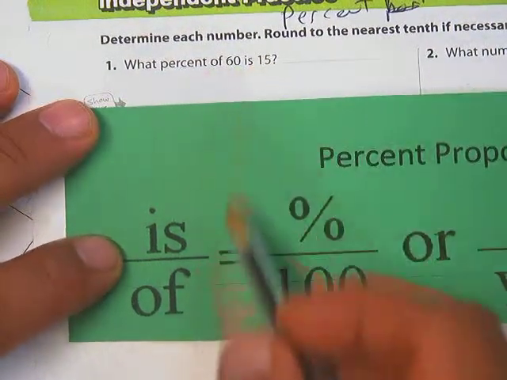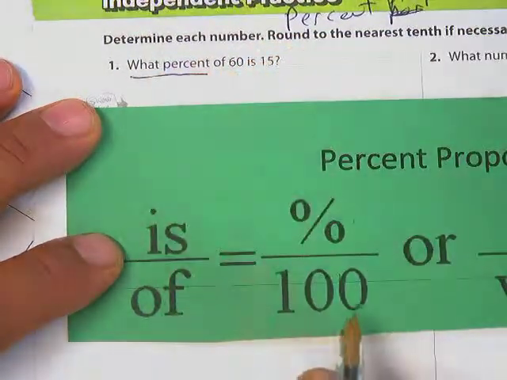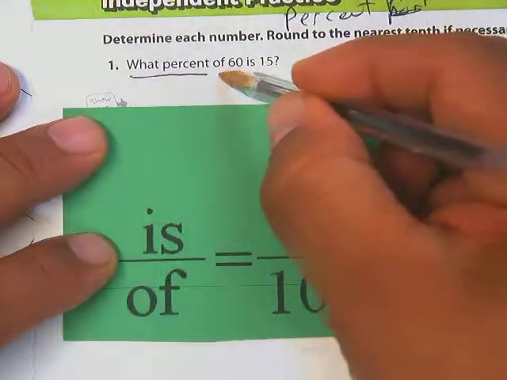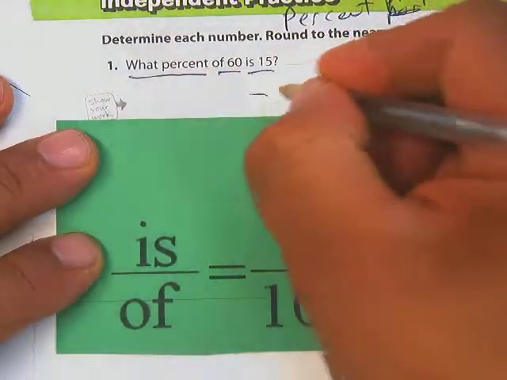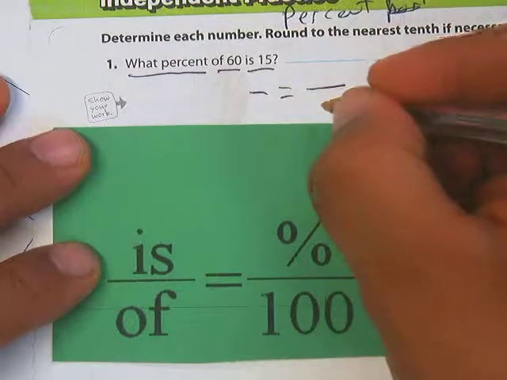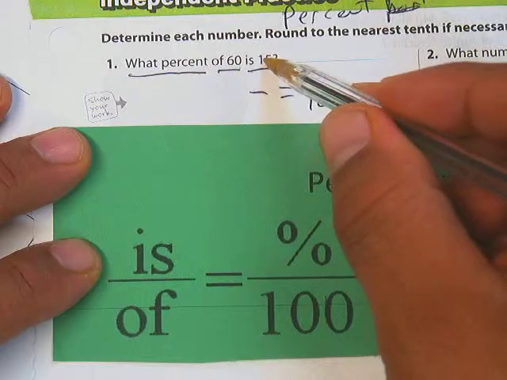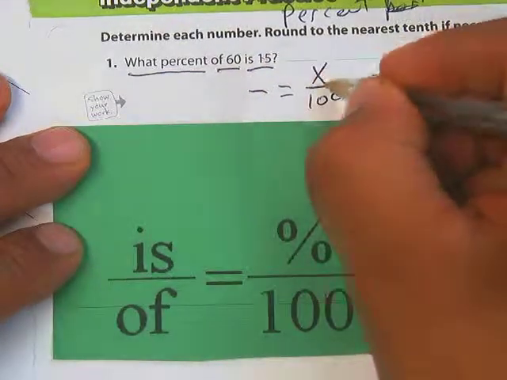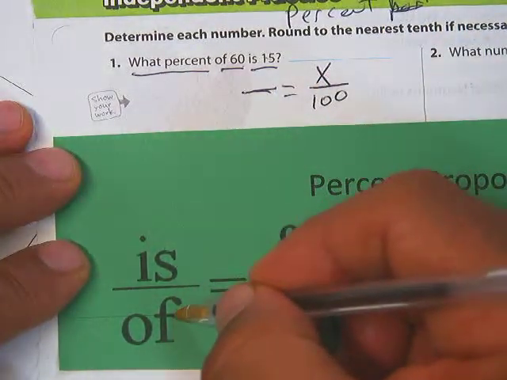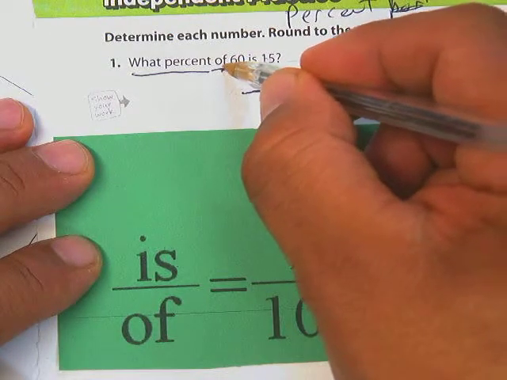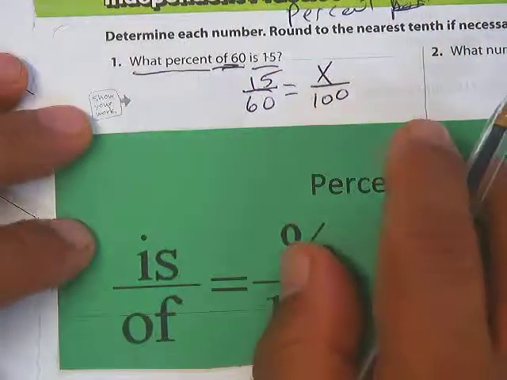is over of, percent over 100. So if I look at this here, I see that it's asking for what percent. And I look there, okay, of 60 is 15. So that means that when I do my equation, the 100 goes here for sure. Okay. Do they give you what was the percent? There's no percent there. So that means that I don't have this number. So I'm going to put an X there. Okay. On this side, is on top of, on the bottom, well, of 60. Of, that means 60 is here and the 15 goes here.